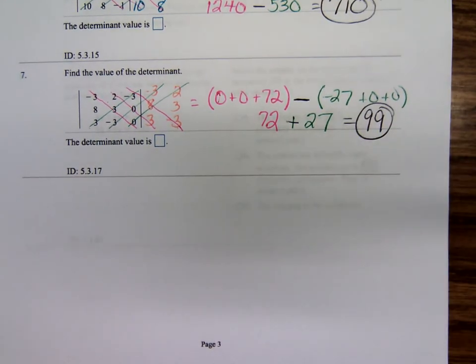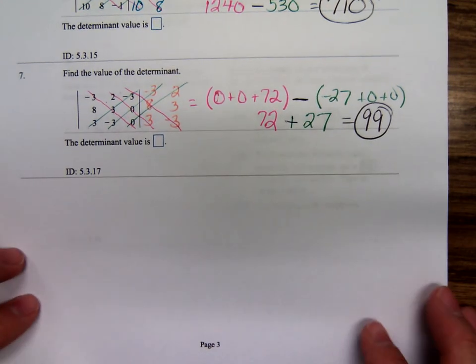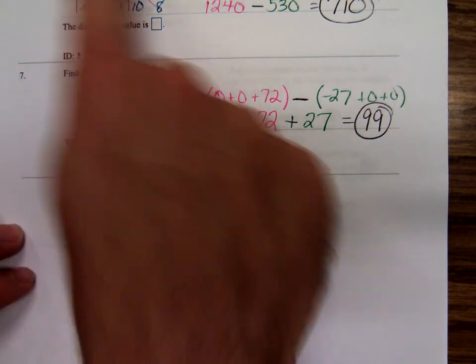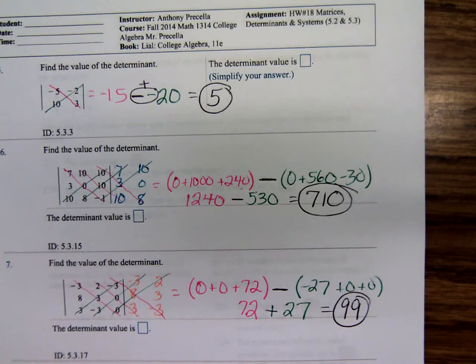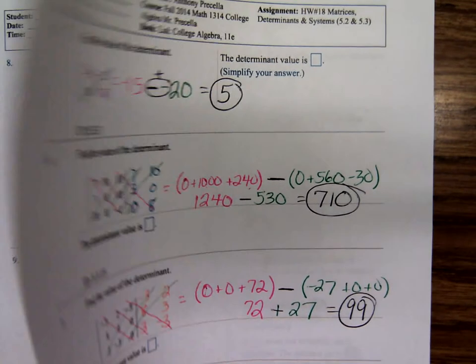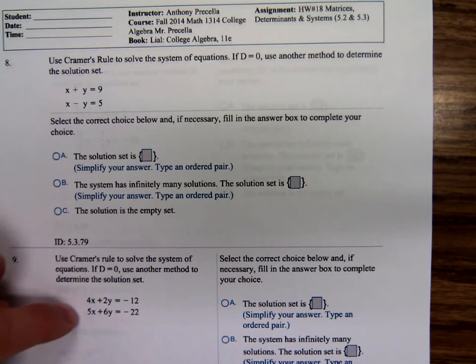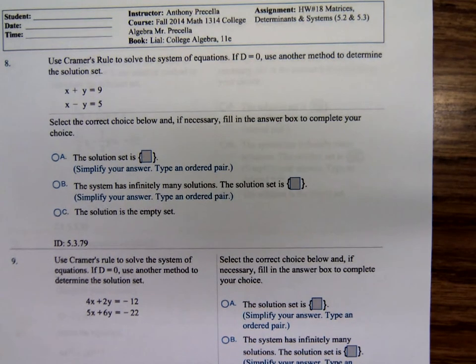Any questions there? I'm sort of flying through this. Why don't we take a break right now, and then we'll come back and discuss something called Cramer's rule. With Cramer's rule, we'll be able to use these determinants in order to solve a system of equations. Okay? Cramer's rule, a nice way of using determinants to solve systems of equations. So we'll take a short break and then come back and finish this up.